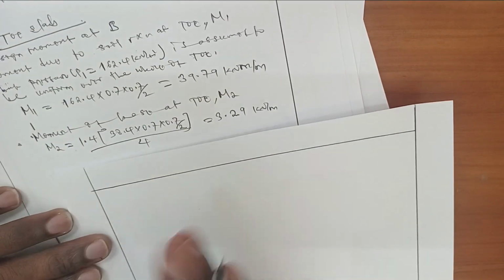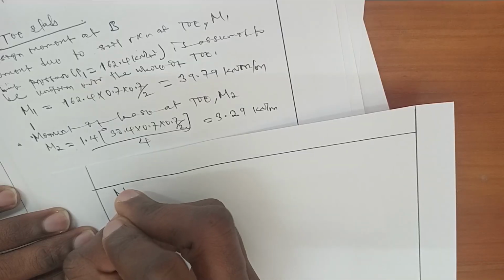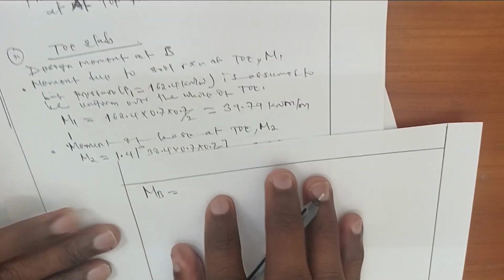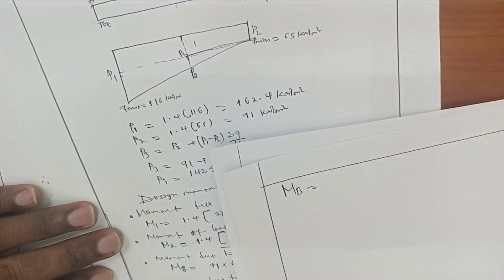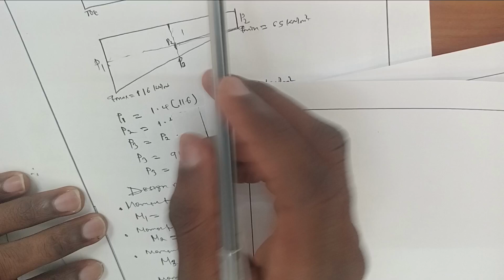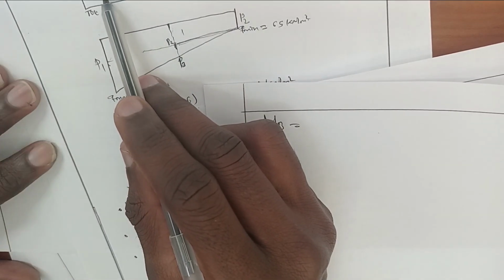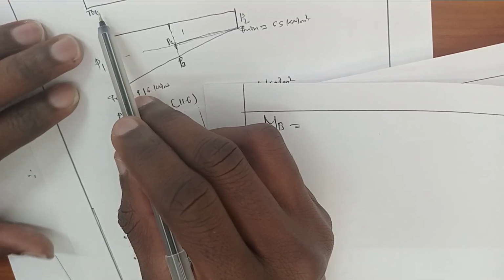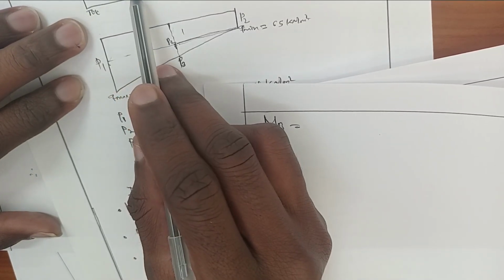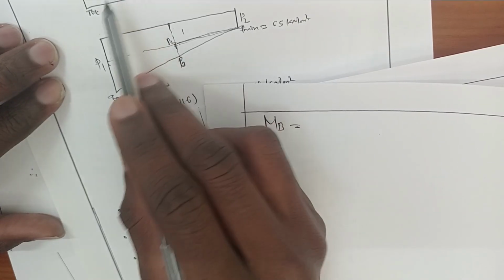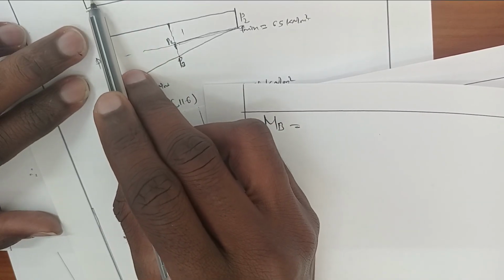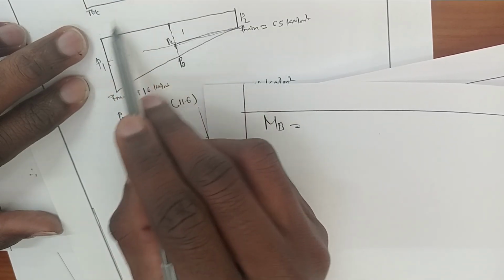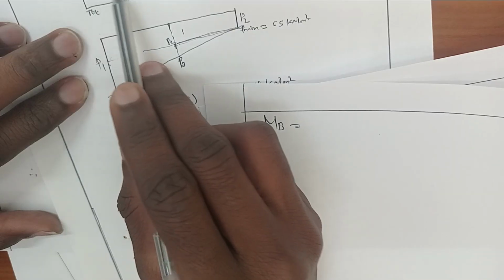Now, let's determine the maximum moment at the base. For the design of the toe, we have two moments. Because we are designing moment about point B, the moment due to the upward soil reaction will rotate in the clockwise direction.